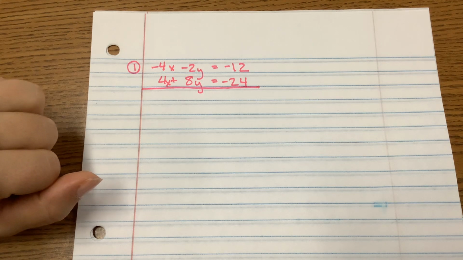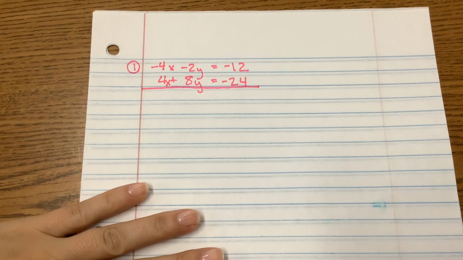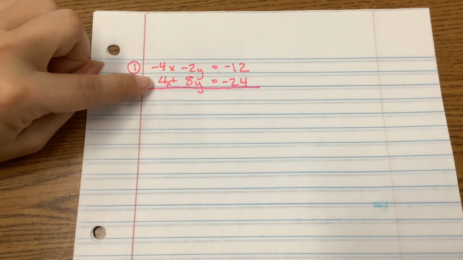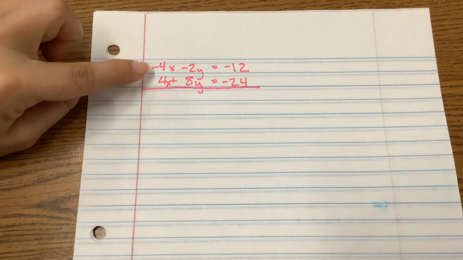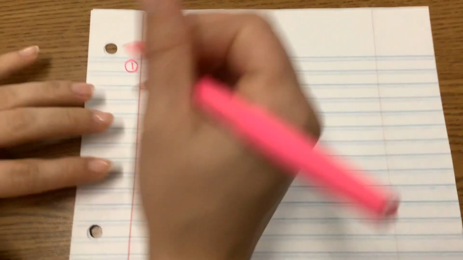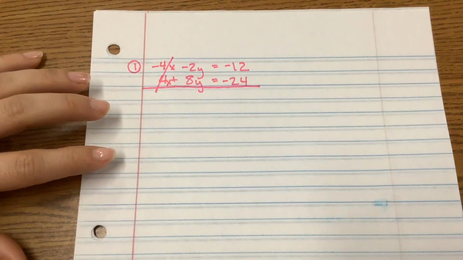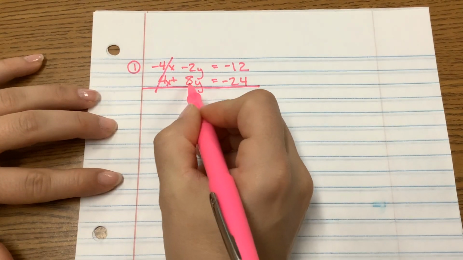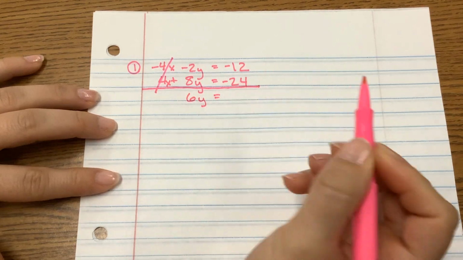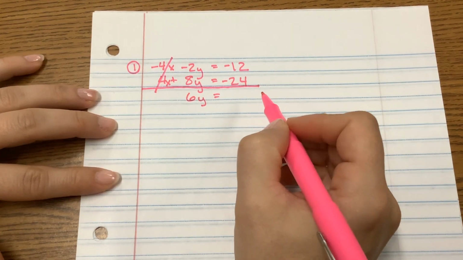The x value. How do we know? Because they're opposites. Yeah, we have a negative 4 and a positive 4. So when we begin to use elimination by adding, we just start adding. So negative 4 plus 4, that cancels. It's 0. We're not going to write a 0. Negative 2 plus 8. And then negative 12 plus negative 24.